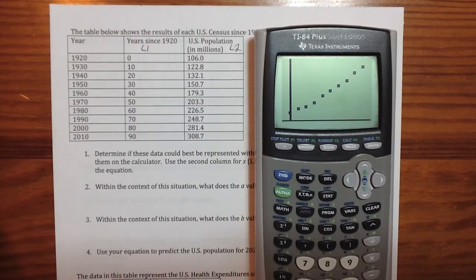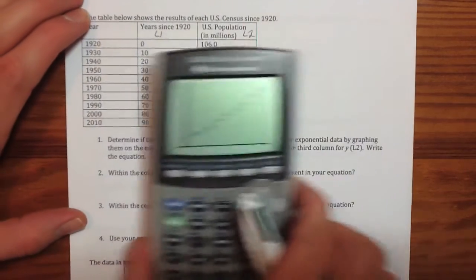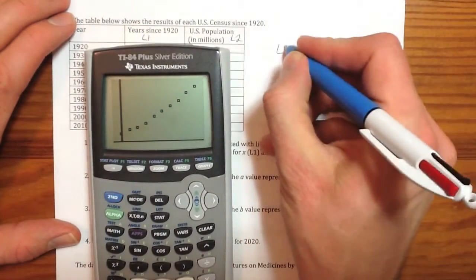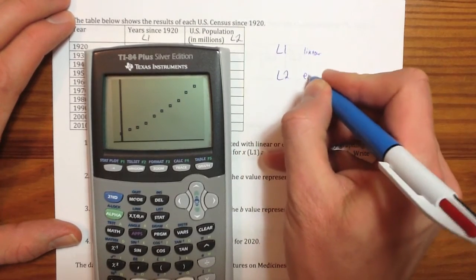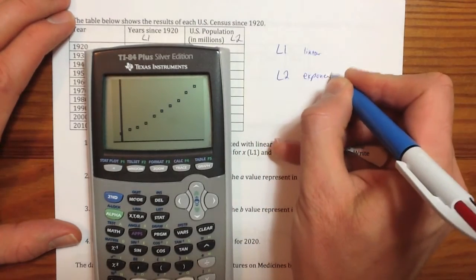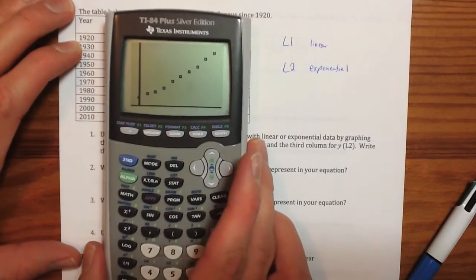Okay, so now the question is, is it linear or exponential? And we don't know. So we're going to try both of them and see which one fits better. I'm going to just scribble over here on the side. I'm going to let L1 be linear. I'm going to let L2 be exponential, and then we'll compare and we'll see which one fits better. All right, we kind of have to watch it in the order that it graphs it as well.